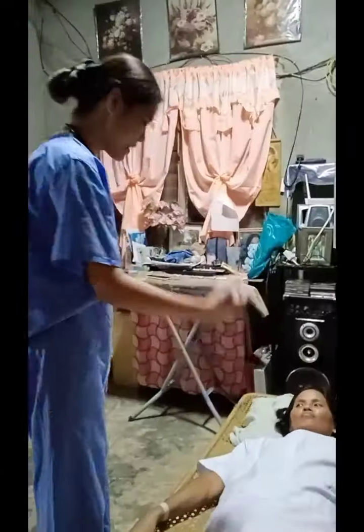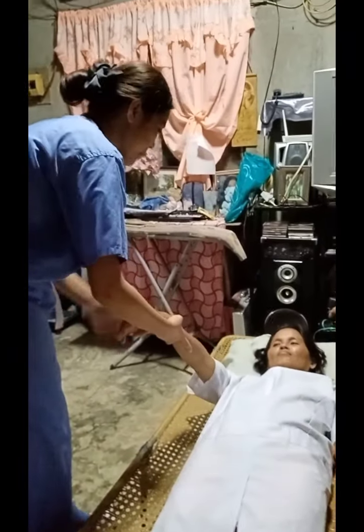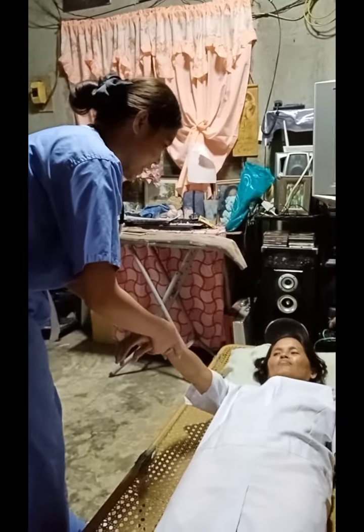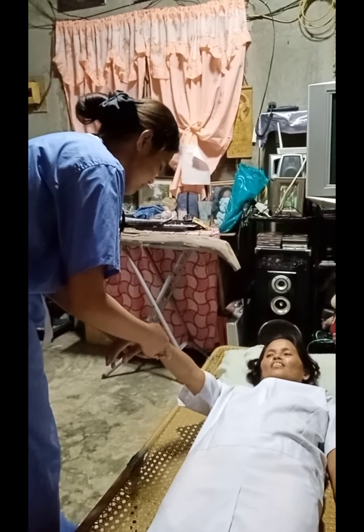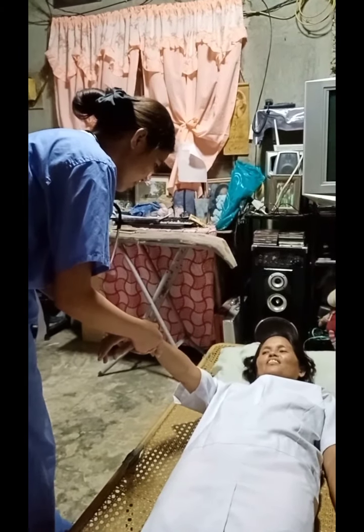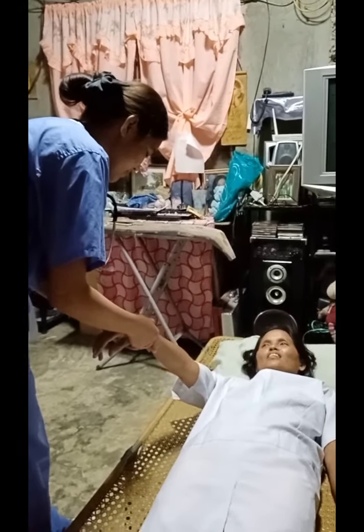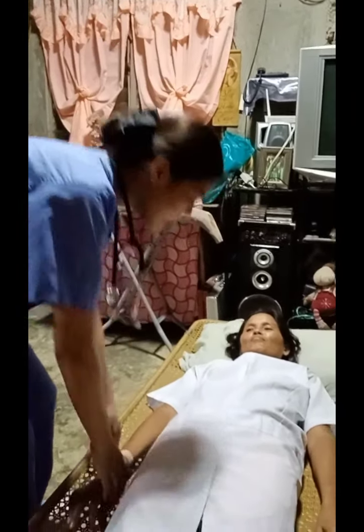And after that, prepare all the equipment needed in this procedure and wash hands. So can you give me your wristband, ma'am? And can you please state your name, age, and date of birth? LCC Tapuco, 48 years old, December 2, 1973. Okay. And then after that, I will wear my examination gloves.